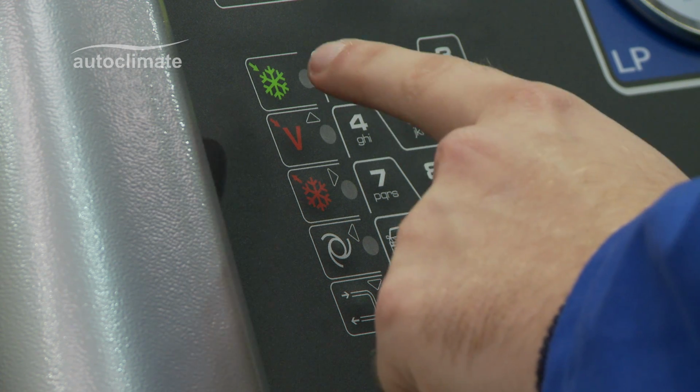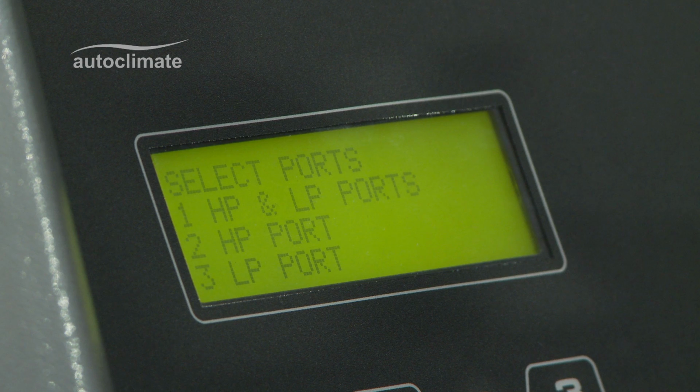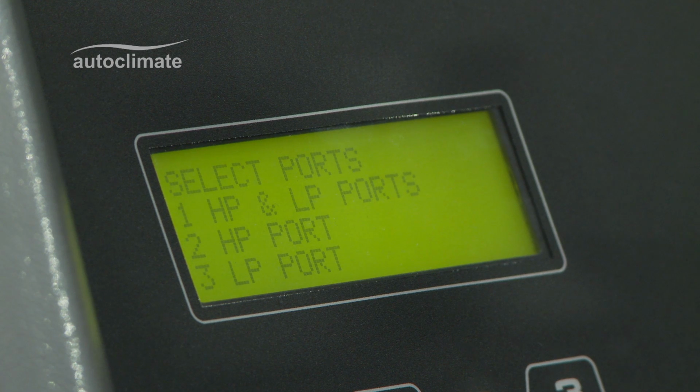Press the red snowflake icon key to activate the manual charge. A prompt is displayed for the number of service ports on the vehicle. This vehicle has 2 service ports. Press 1 to select. Press Enter to continue.